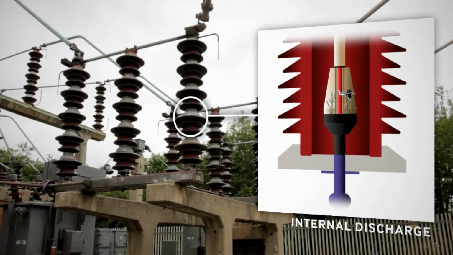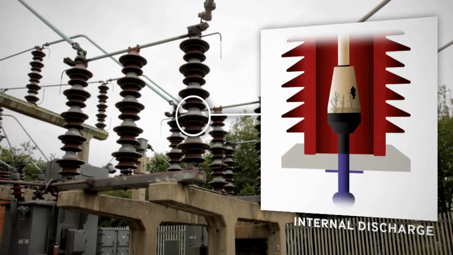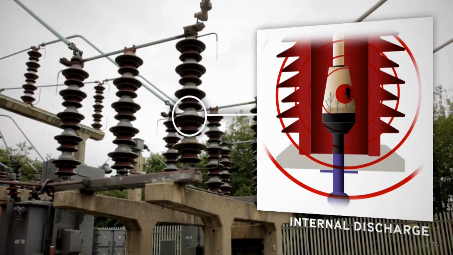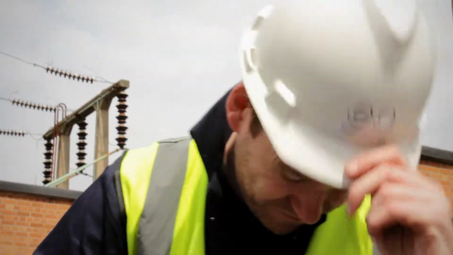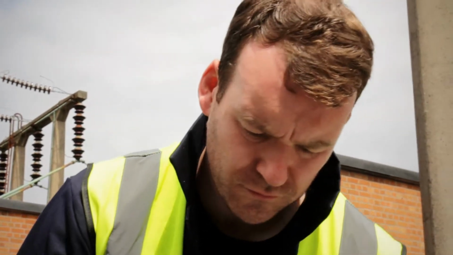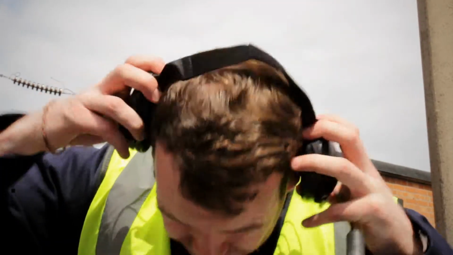The most serious PD activity in many switchyard assets is in the form of internal discharge. It is also the most difficult to identify. So we need to use an instrument designed specifically to locate activity on the inside of the asset in the form of radio emissions.